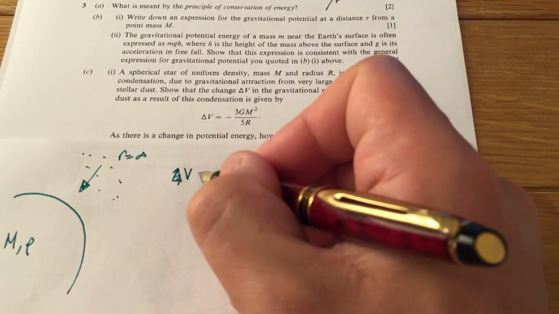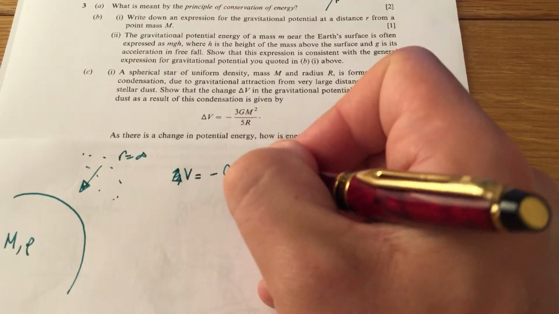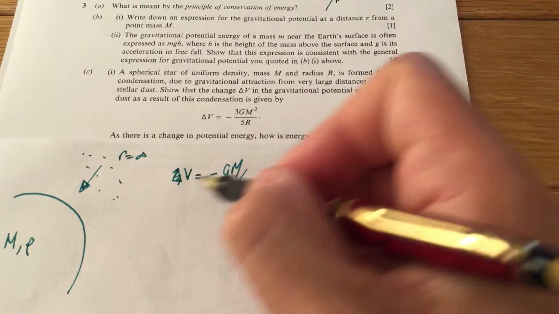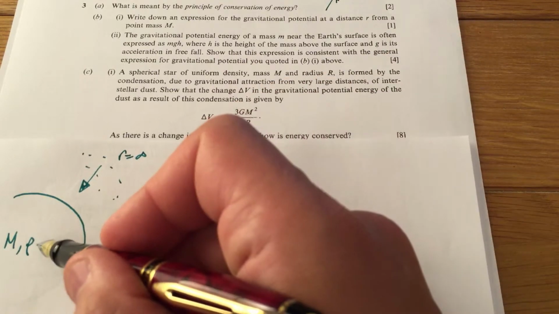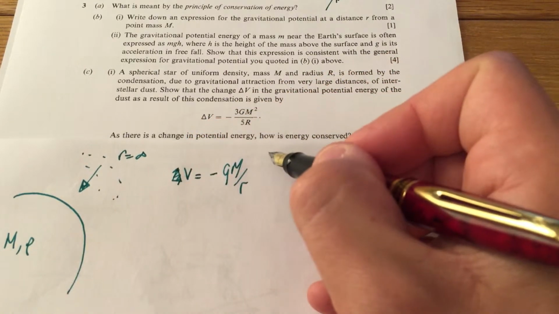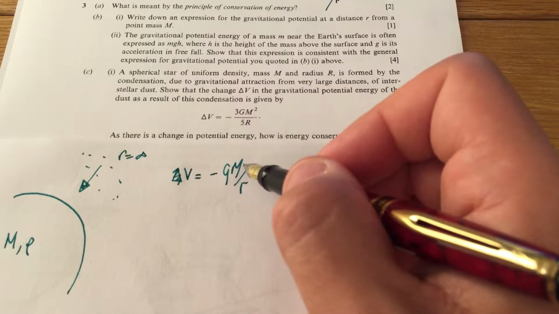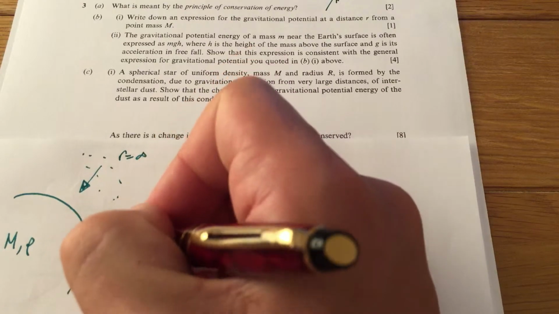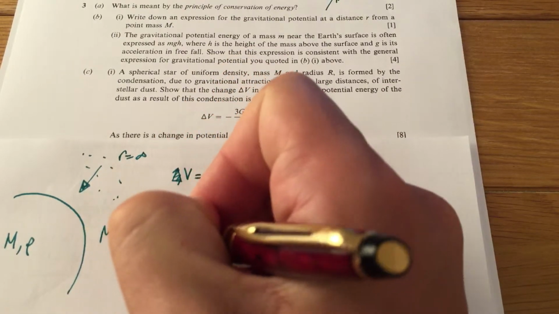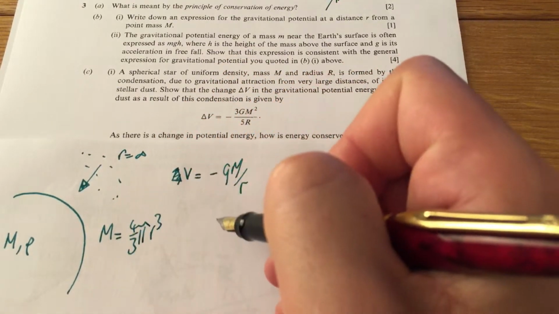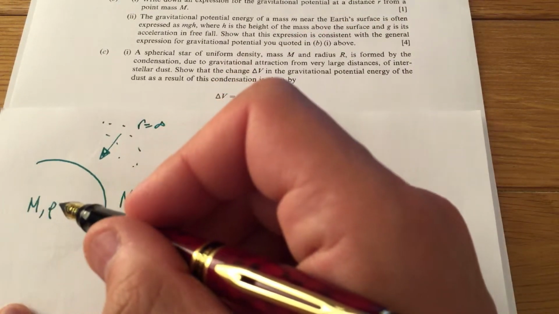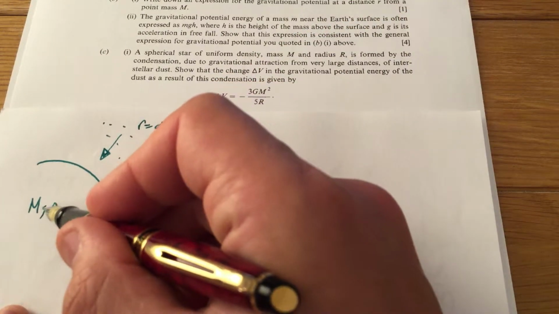Let's just start with gravitational potential is minus GM over r. And because we're now talking about densities and so on, it's probably best to think about m as a product of density. And we know that m is going to be 4 over 3 pi r cubed, and of course density times volume equals mass.